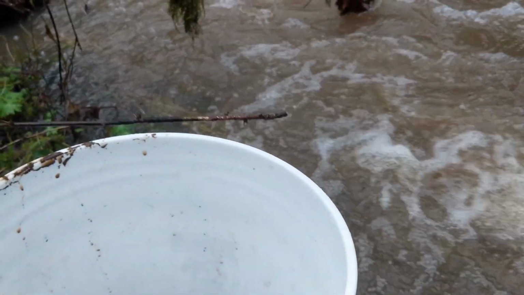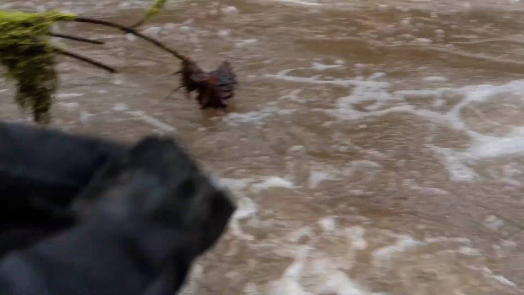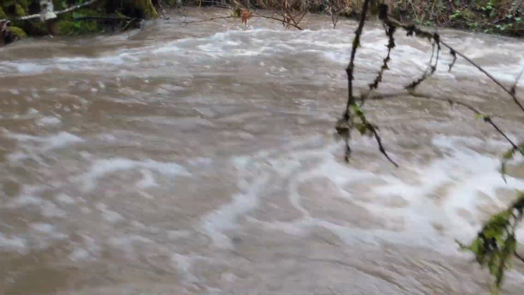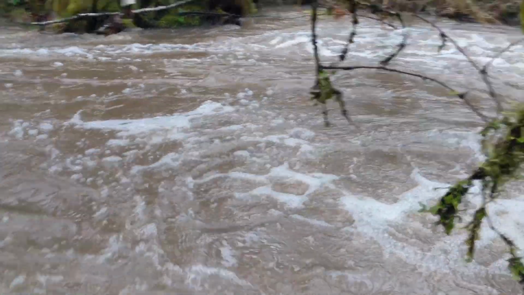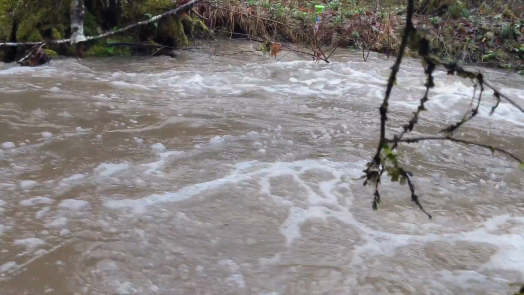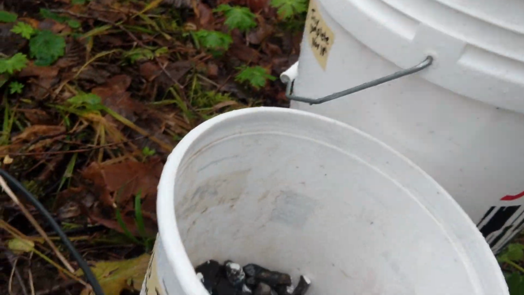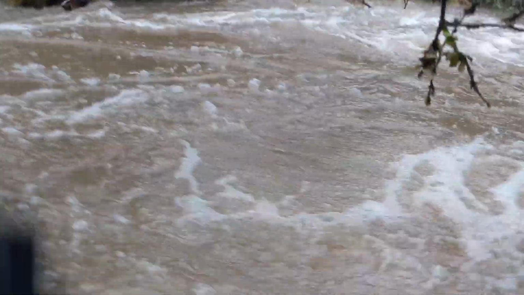Couple big ones now. Another bigger one. Couple more small ones.